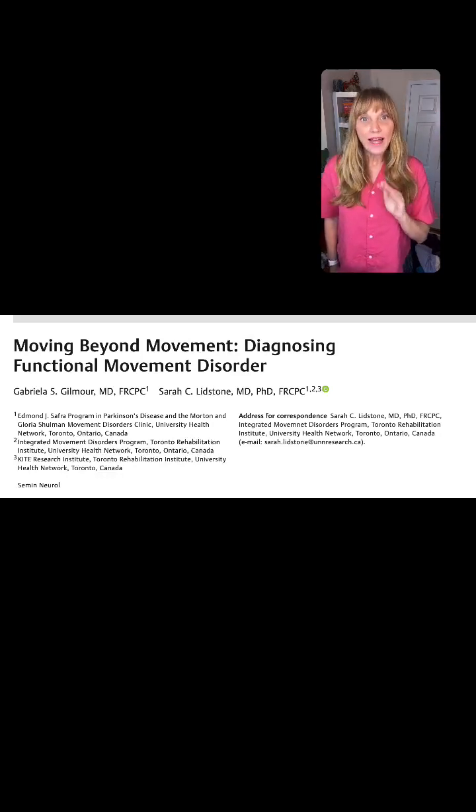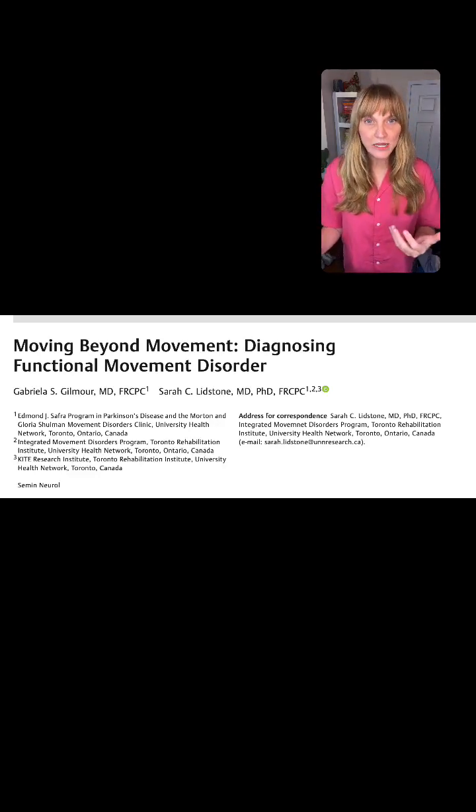What I love about this review article is that it gives a really great explanation of the diagnostic process. The first thing I will say when it comes to movement disorders is I really firmly believe that people should see a movement disorder specialist.